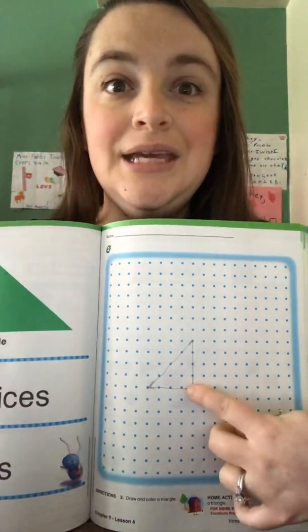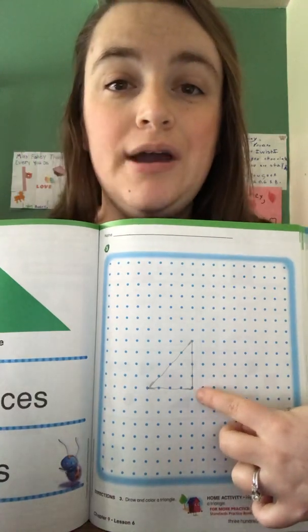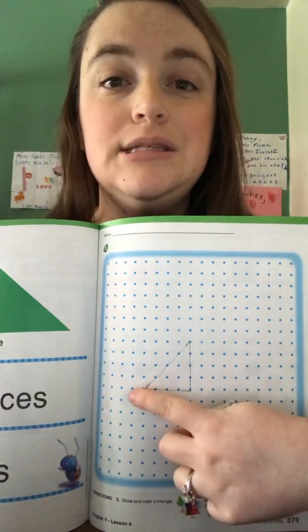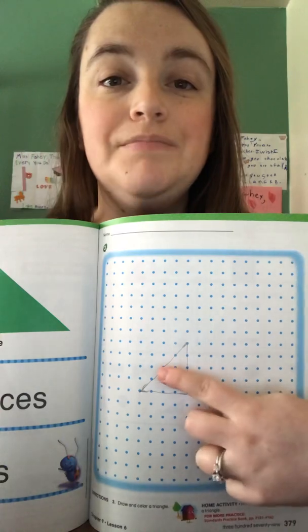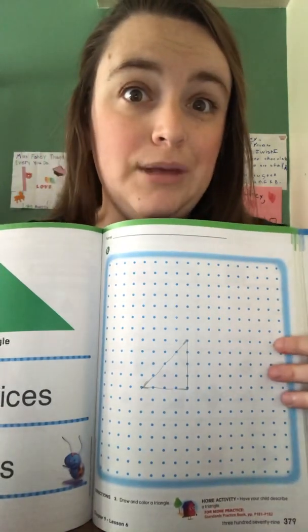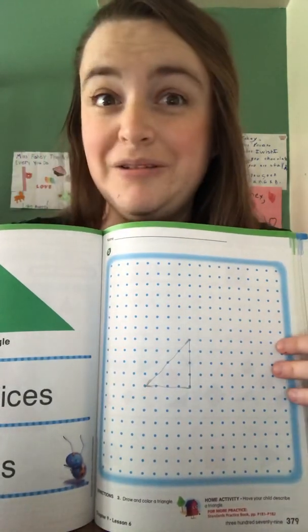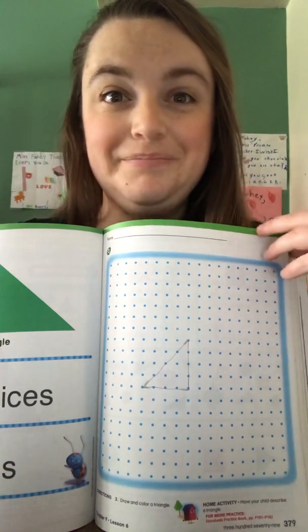Go ahead and make any shape and any size triangle as long as you have 3 vertices and 3 sides. And if you want to make more than one, you can make more than one. And if you want to color it, you can color it. Okay? Let's turn the page.